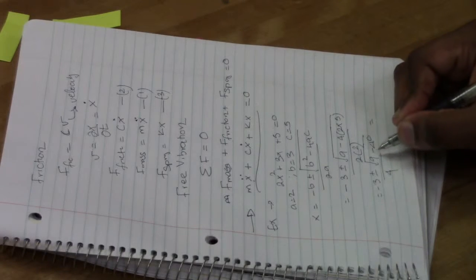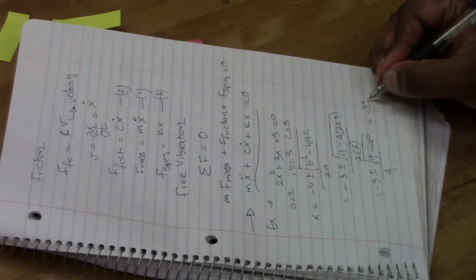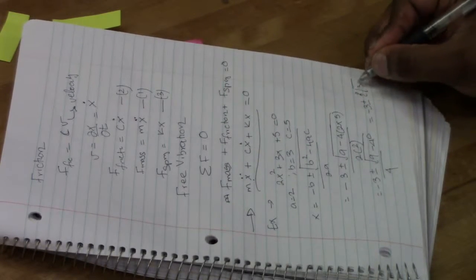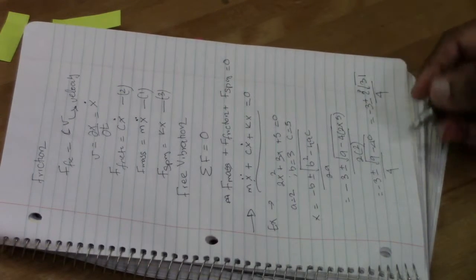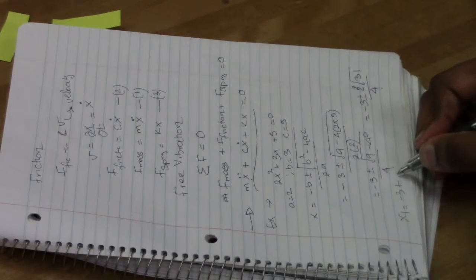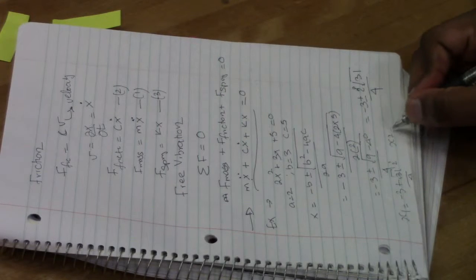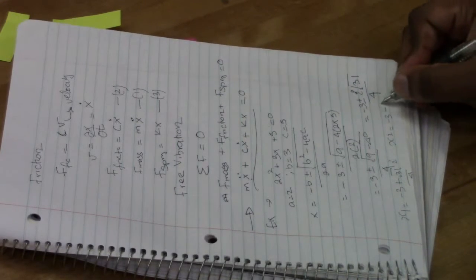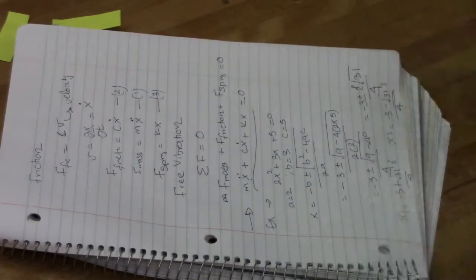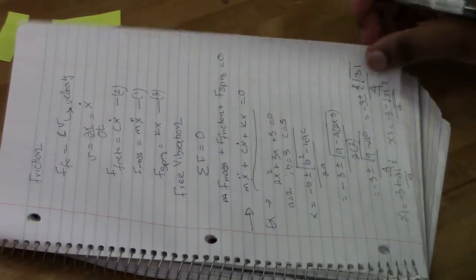It has a negative sign inside the square root, so we get i. So x1 is equal to minus 3 plus root of 31 i, and x2 is equal to minus 3 minus root of 31 i, everything divided by 4. So that's how we solve a regular quadratic equation.